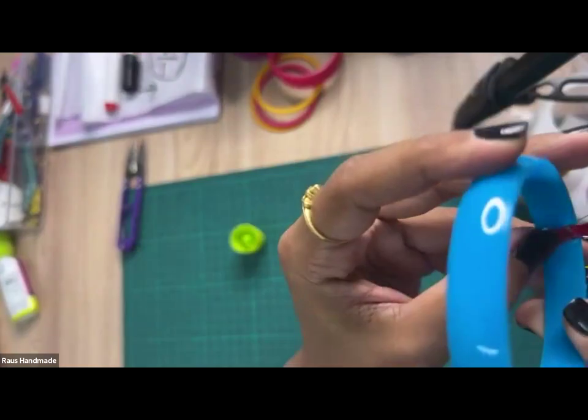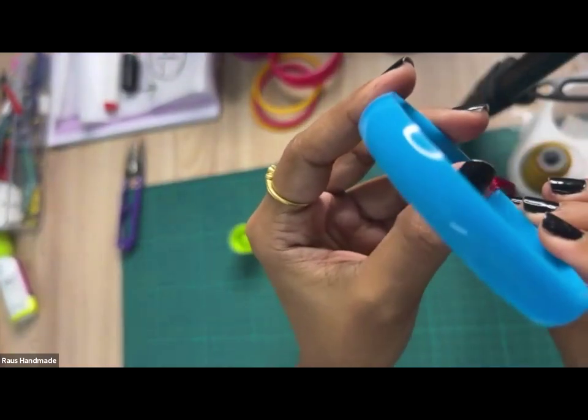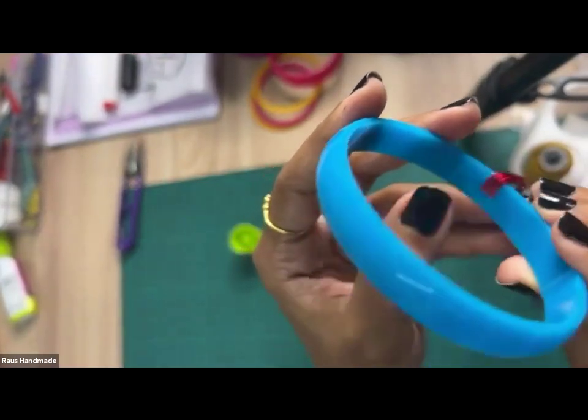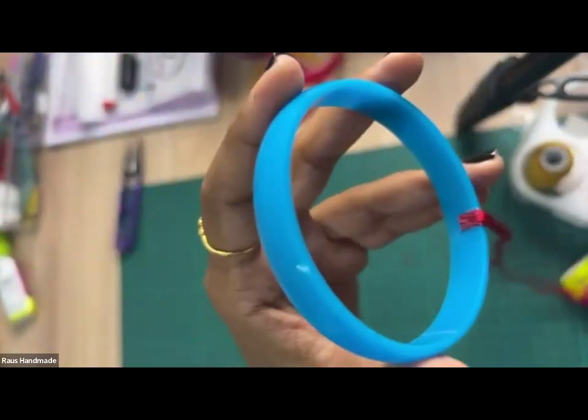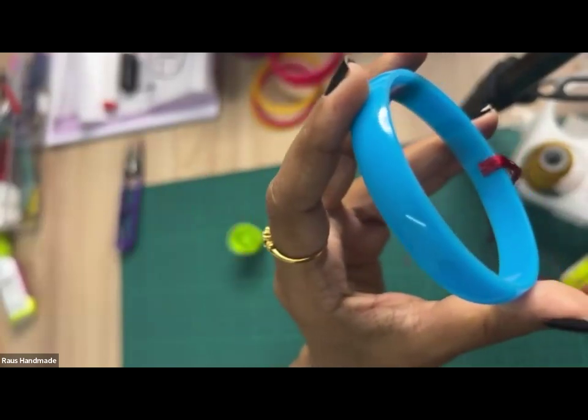And if you have the excess thread, you can simply coat it on the thread. So this much amount of glue is more than enough.